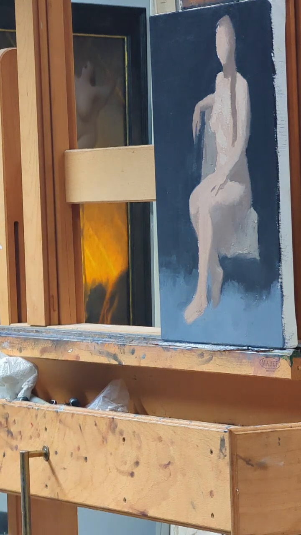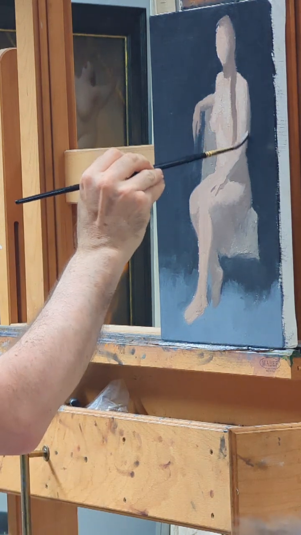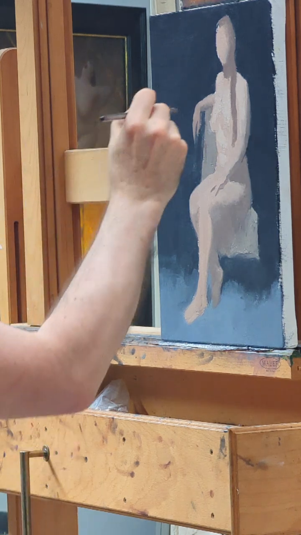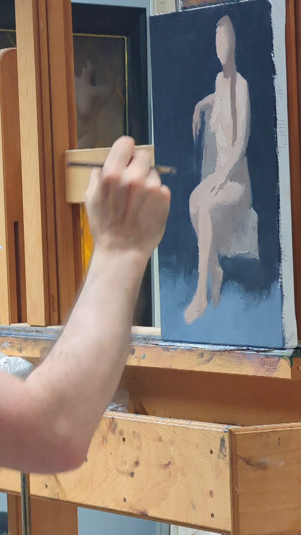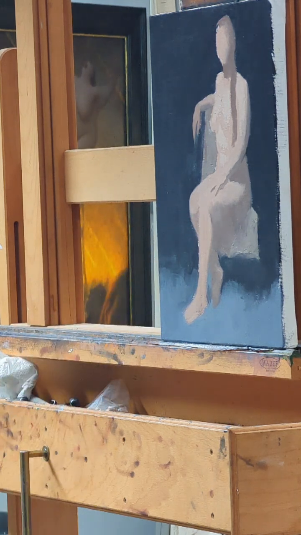And you still have the canvas, you still have the colour on your palette, you can just go back in and re-establish where you need to, draw and redraw until you're happy.